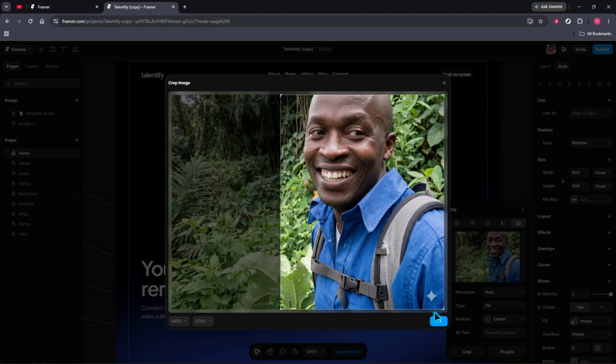This confirms the crop and exits crop mode so you can continue editing your project. And that's it. That's how you crop an image in Framer quickly and easily. If needed, you can always select the image again later and repeat the same process to refine the crop.